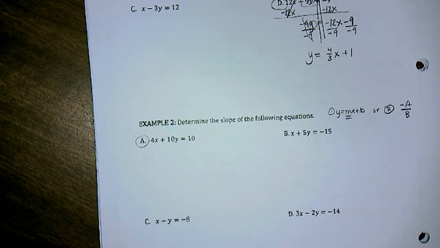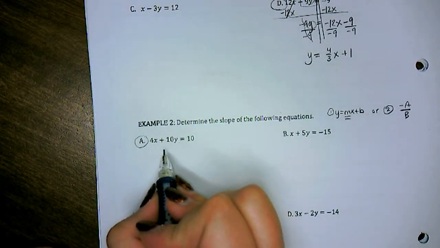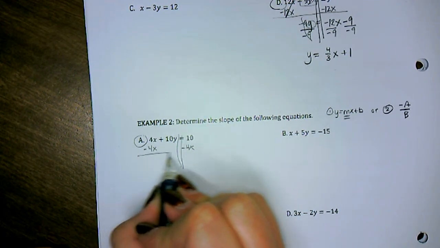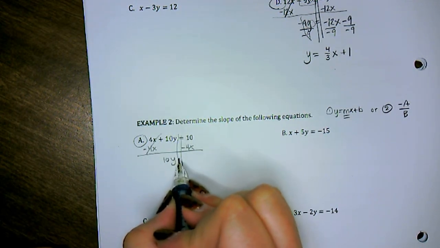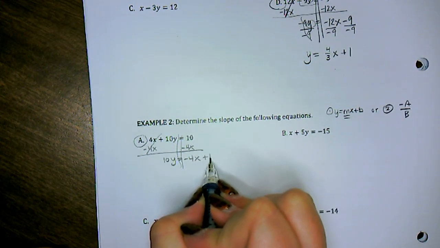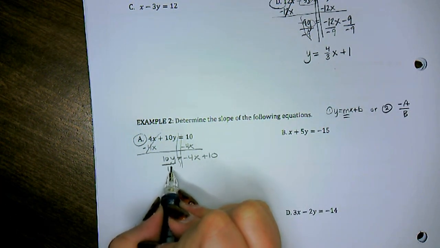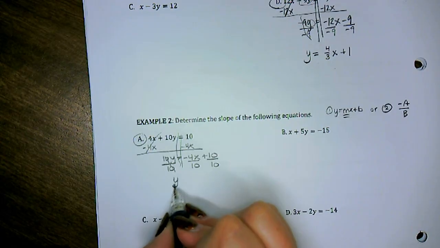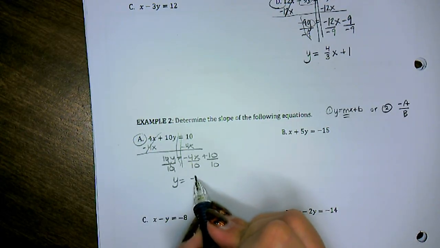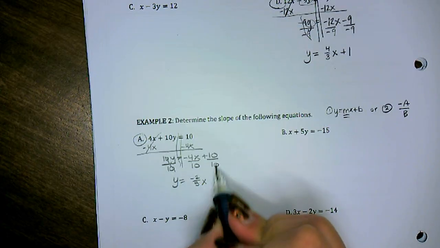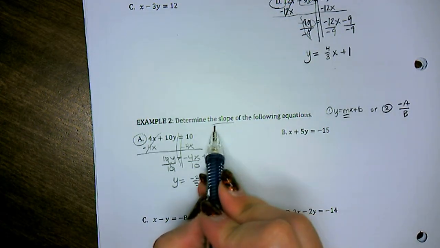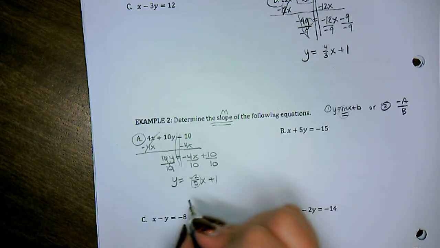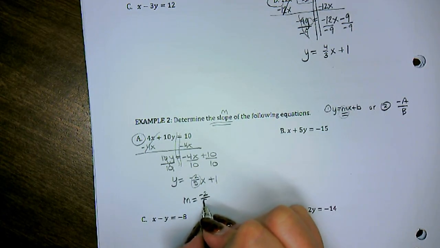I'll start with A in solving for y in our first form. So with this one, I'm going to subtract 4x over. Gives me 10y equals negative 4x plus 10. I can divide everything by 10. So I get y equals, if I simplify this, it's negative 2/5 x, and here I have plus 1. The goal is to find the slope. So to find my slope, I look next to my x, and you have a slope of negative 2/5.